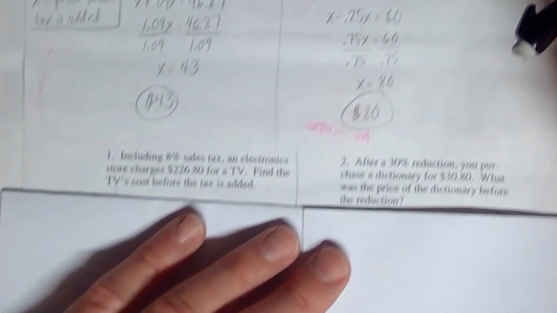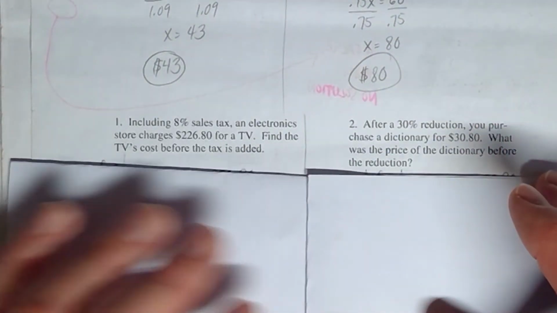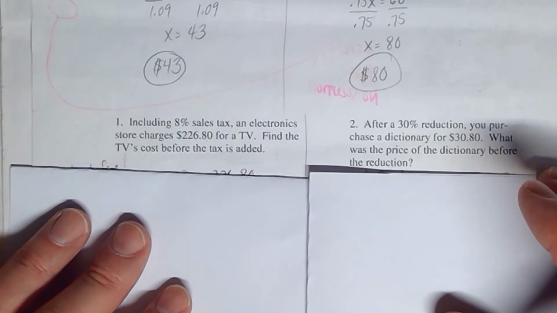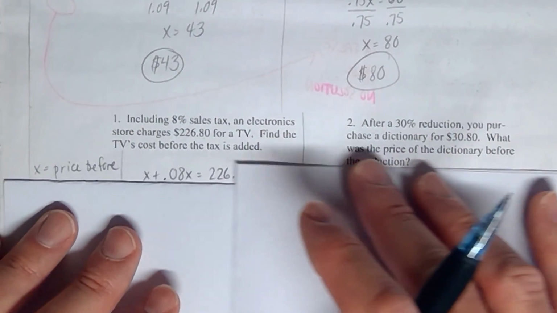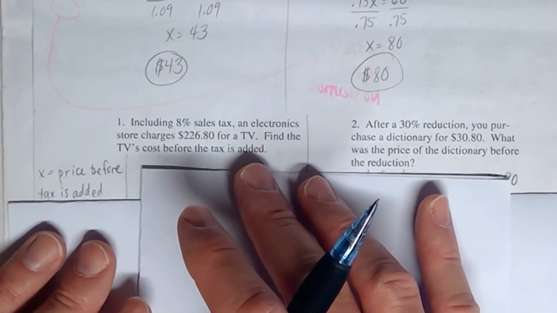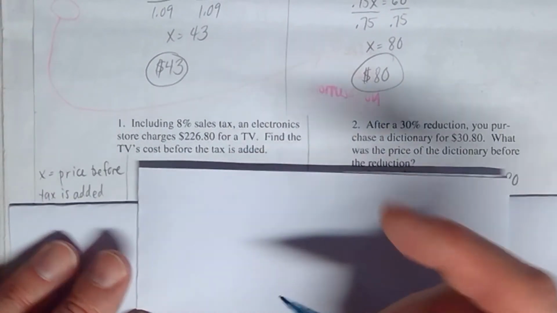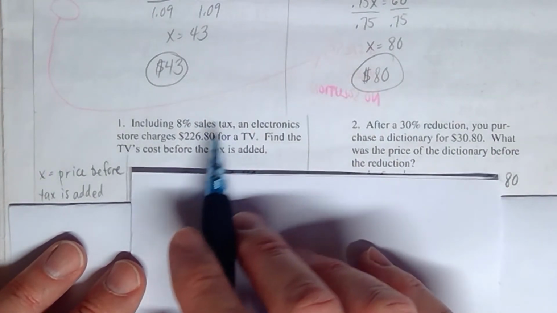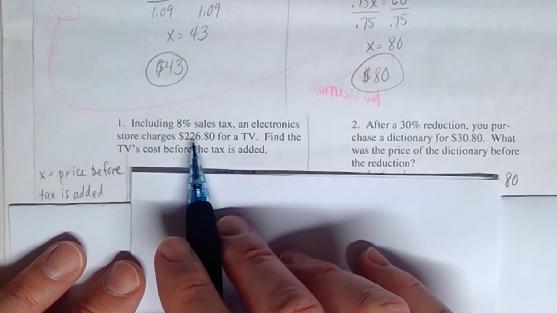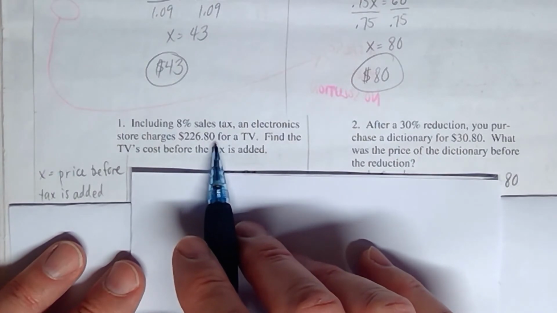Okay, let's take a look at number one right here. Number one is very similar to problem A because it talks about sales tax. Once again, the question is what's the price beforehand, just like it was in problem A. The difference, though, is that this time the final price is $226.80.